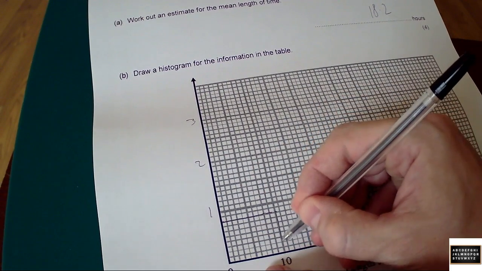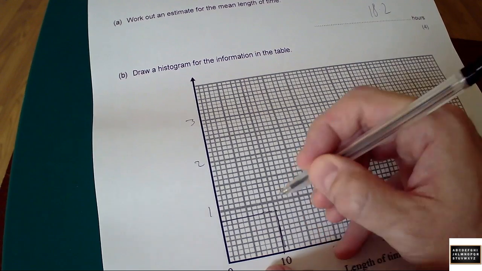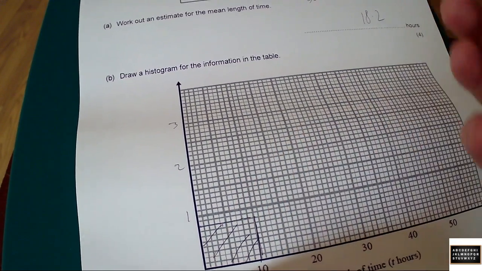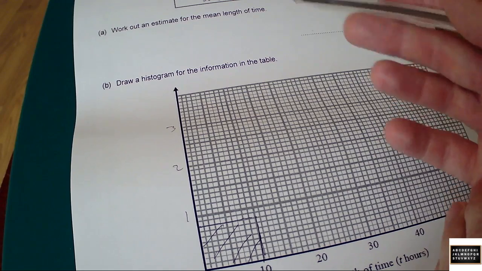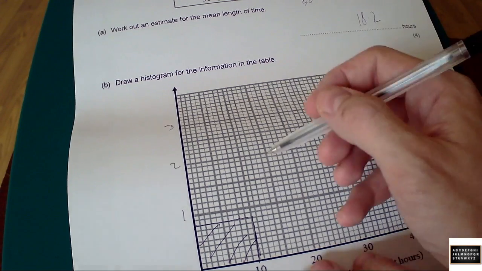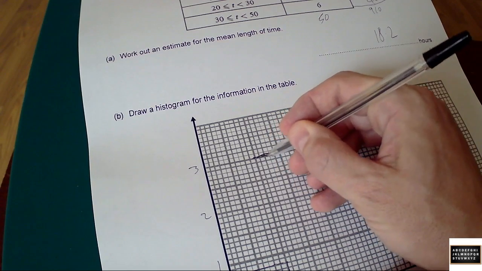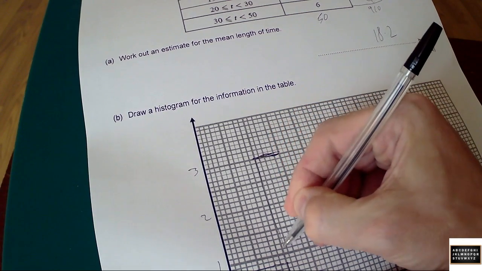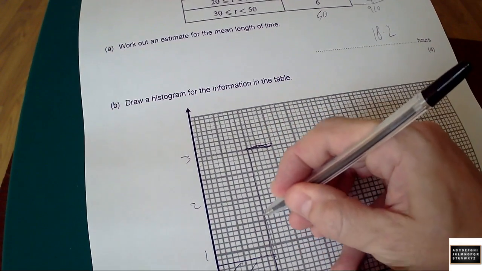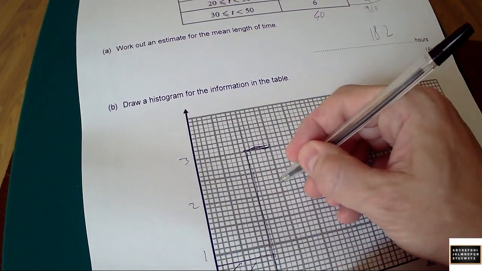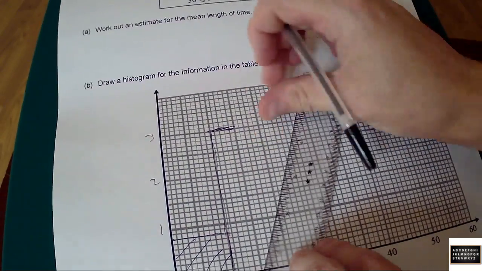So that's the first one here. And then next one, 15 divided by 5 is 3. So that's 3 here. Oh my goodness, this is just really hard when you're trying to do it on this thing here.